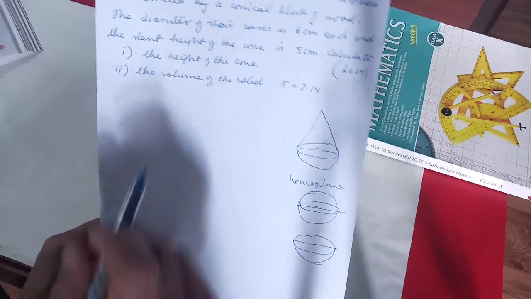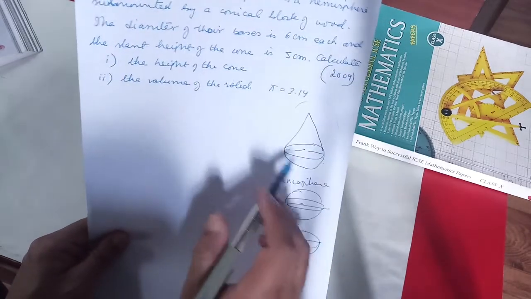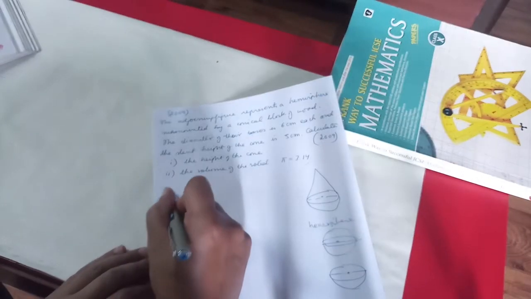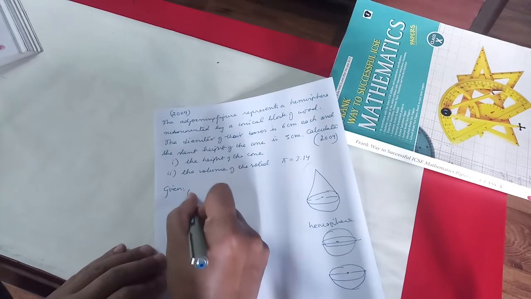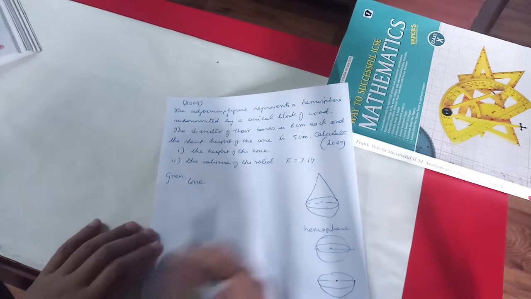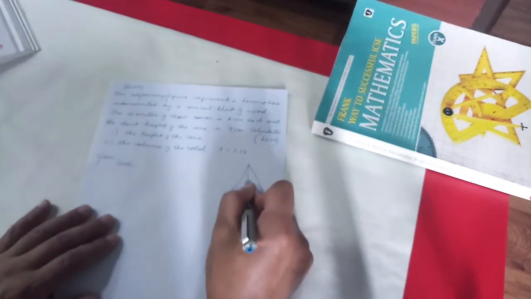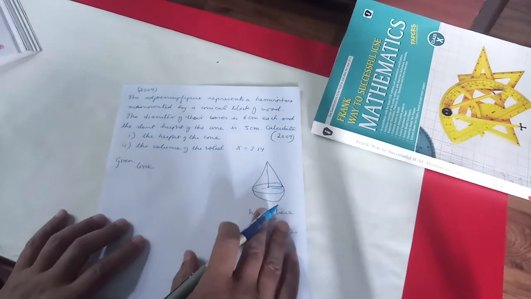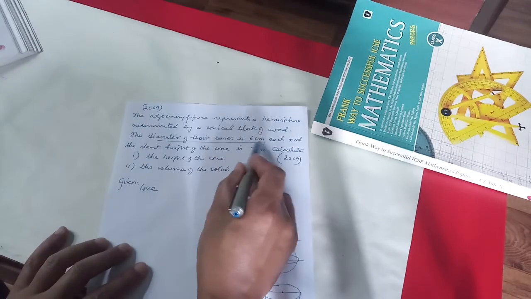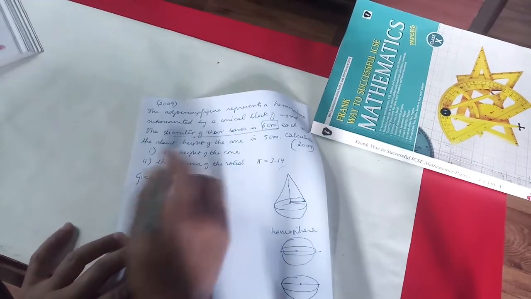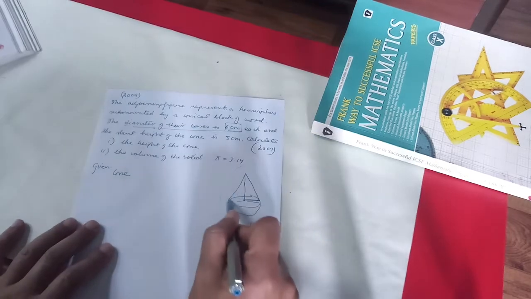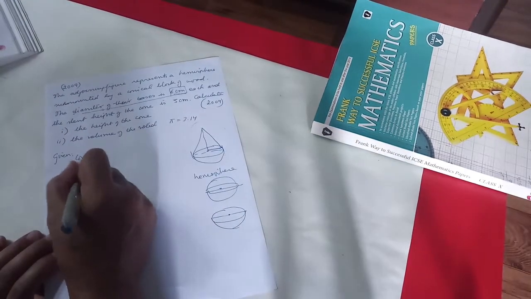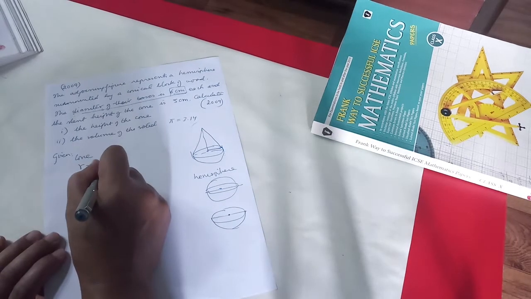Okay. So now you have two solids. If you now separate them, suppose you see the cone. Now the radius of the cone and the radius of the hemisphere is the same. The diameter of the base is 6 centimeters. So the diameter is given to you, therefore the radius will be half of the diameter. Yes or no? So for the cone, the radius is 3 centimeters.